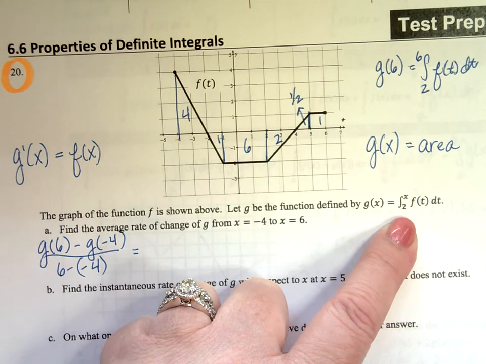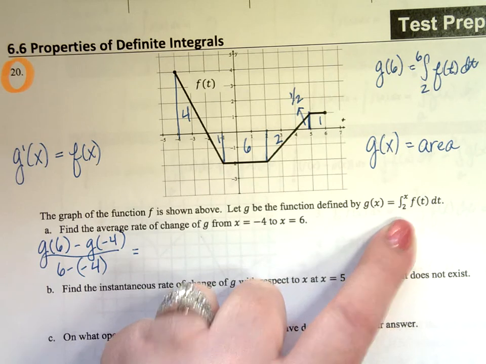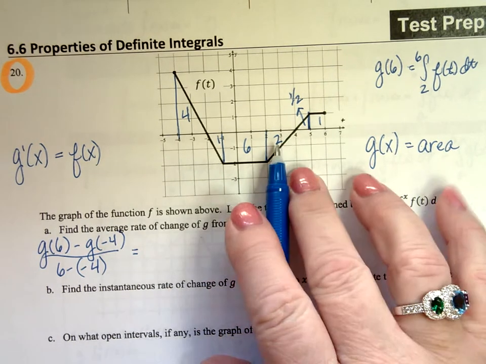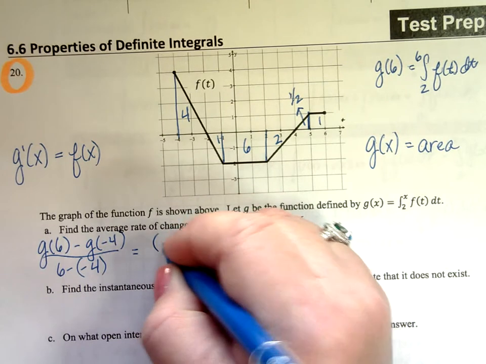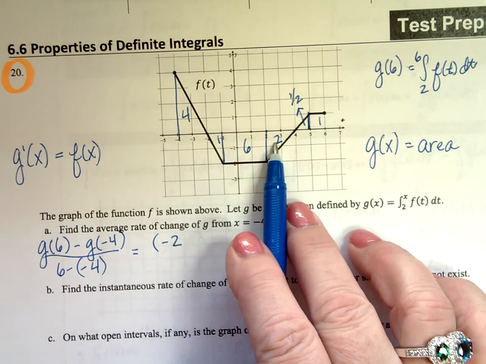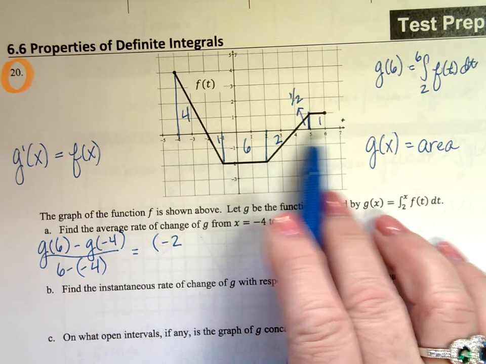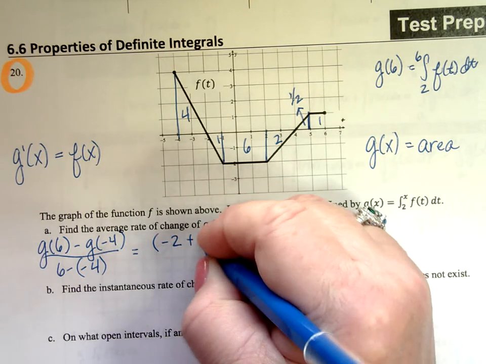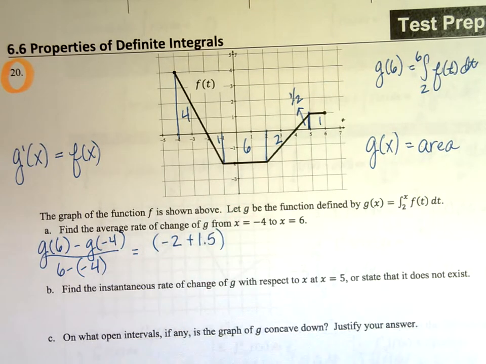So I go to my picture. What is the area from 2 to 6? It is a negative 2, this guy here, above the x-axis to 6 is 1.5 plus 1.5. That's g of 6. Minus g of negative 4.